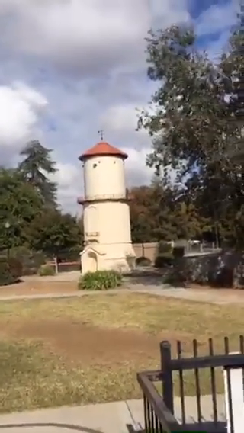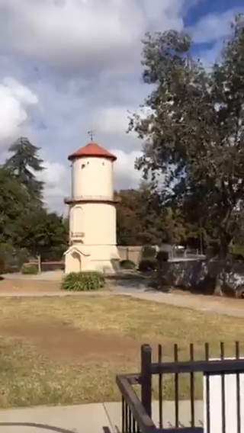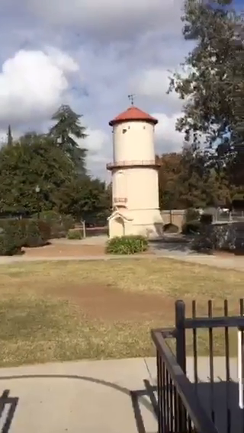I don't know. And finally, this final image is, I believe, a water tower of some kind, because this is part of the Fresno Water District, this little slice of a park.